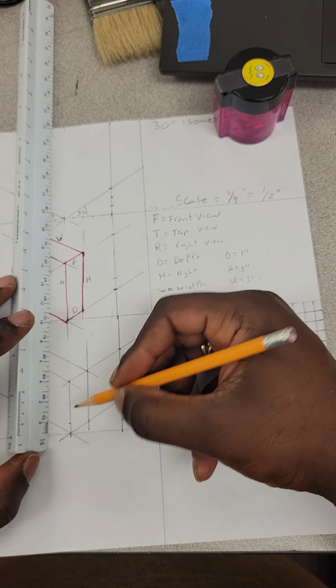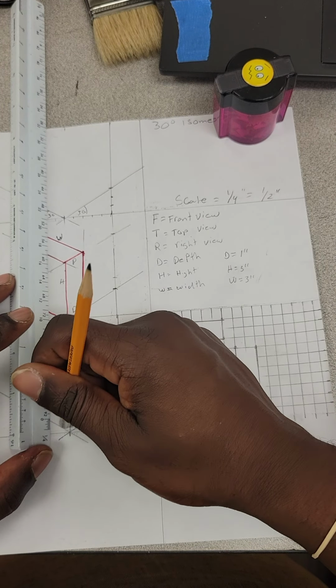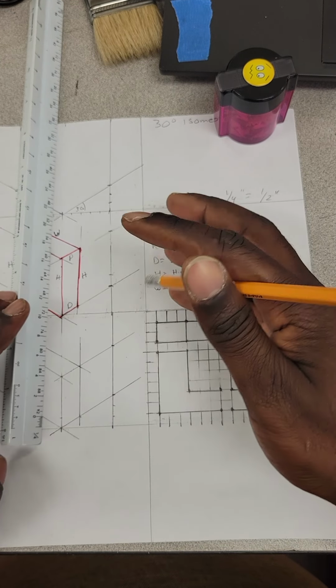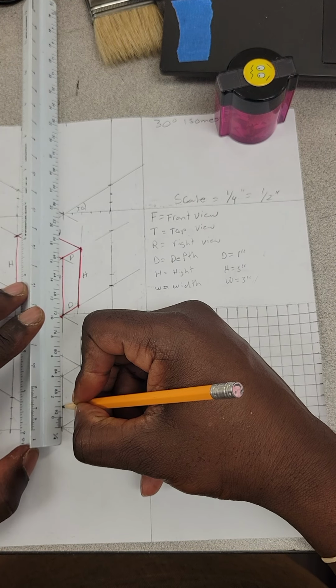and you come up an inch here. Oh, that's a half an inch. Let me come up an inch. Come up an inch. And then come up an inch. Same way we laid out our big box, we do the same thing with the smaller box. I did my right view as well because this is an inch. I did both of them.